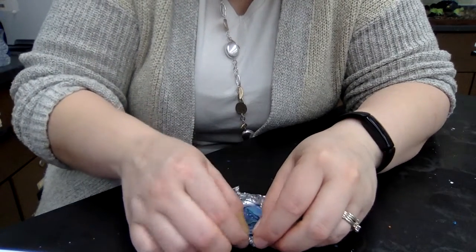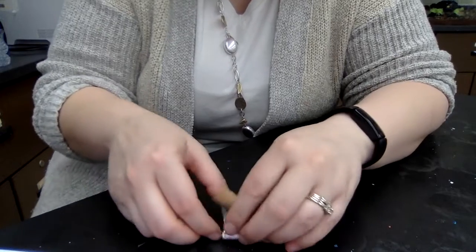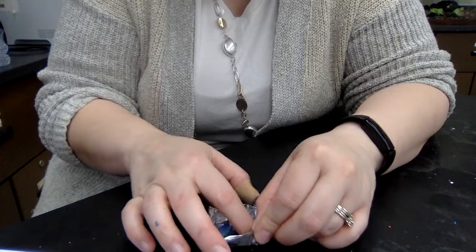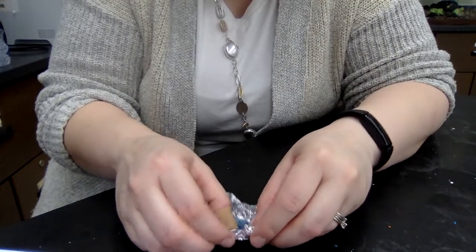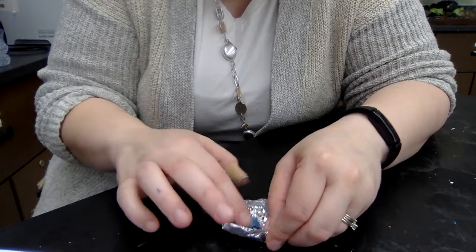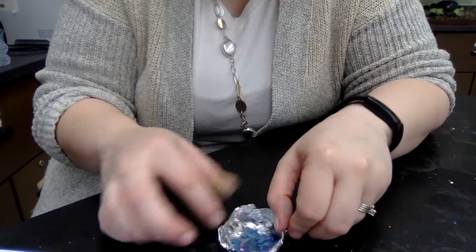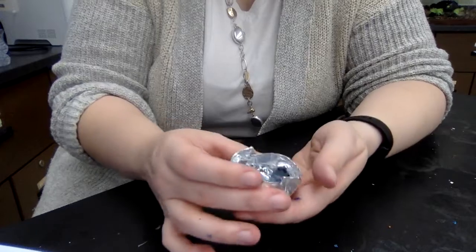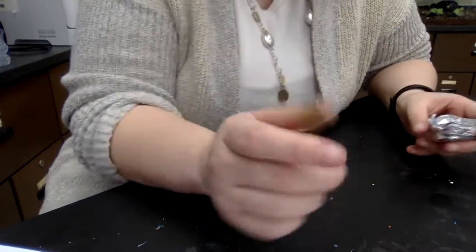The point of the bowl is just to keep the crayons from spilling out onto the hot plate, so we can kind of keep everything all localized. Less mess, less fuss. Okay, I have all my little metamorphic pieces right there. What I'm going to do is put them on the hot plate until they melt.